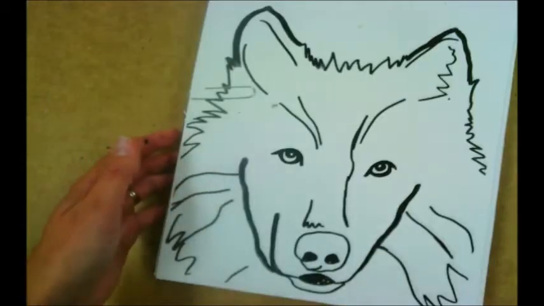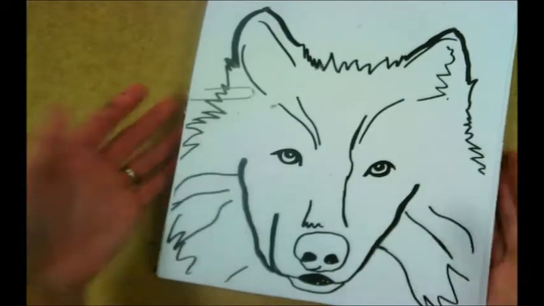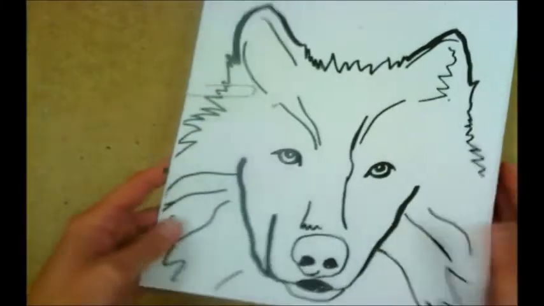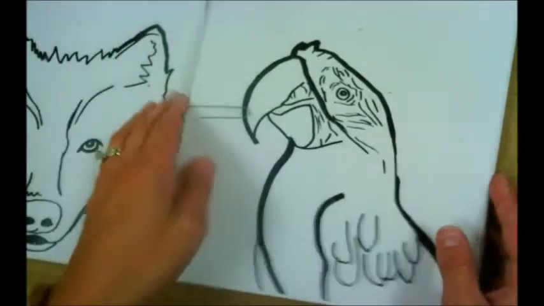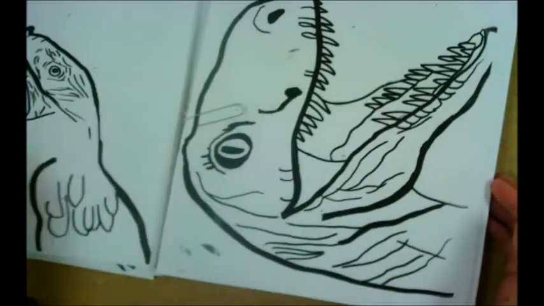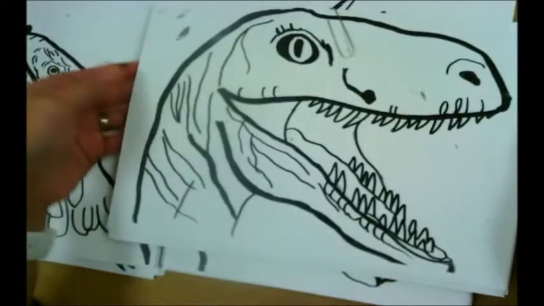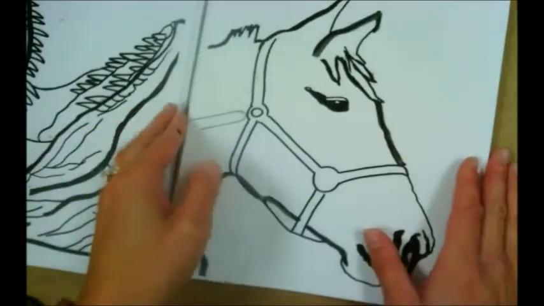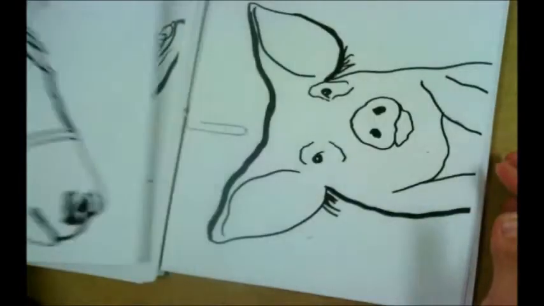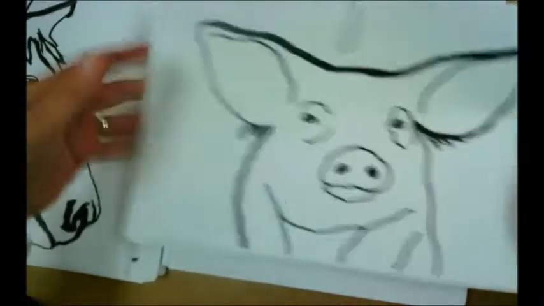Okay, so the first thing we're going to do is choose what template you want to use. These are all of our options. I'm just going to flip through them really quick, but you will choose which animal you want to do. You'll notice that all of these are what we would call a contour drawing.